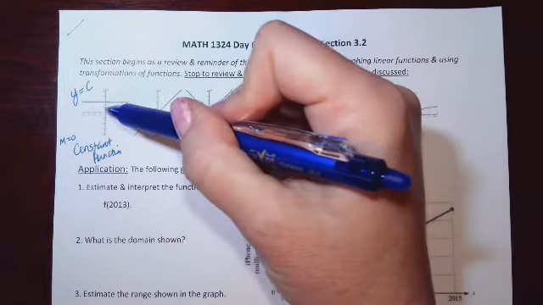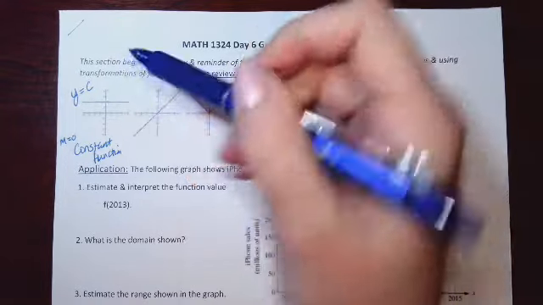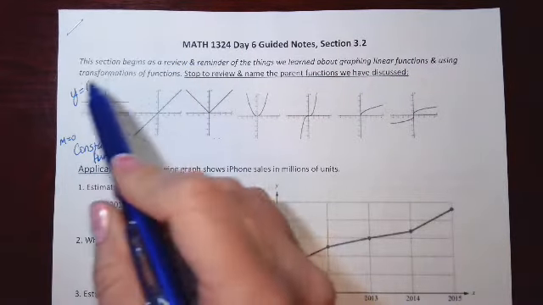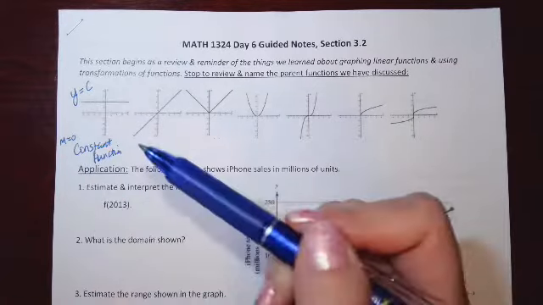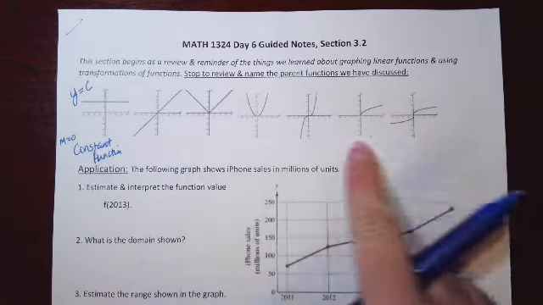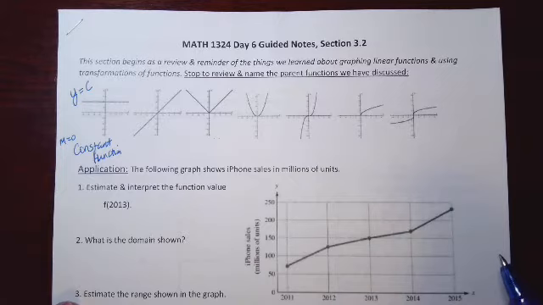Now this particular function, I can't read my numbers because they're too small, but let's say that that's a 2. This would be y equals 2 for this particular function. But any constant function is going to be y equals a constant. Alright, so take a minute, go through, name, and give the information that you know about each of these parent functions, these most basic of functions.